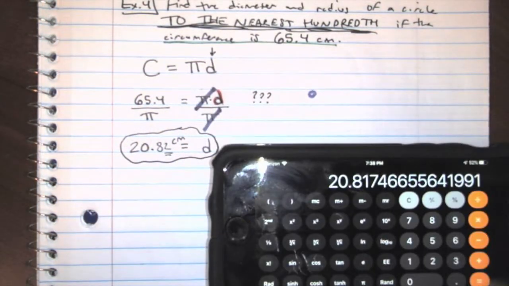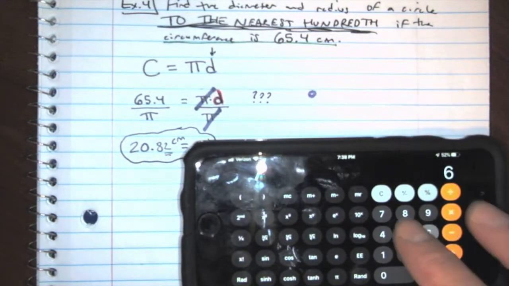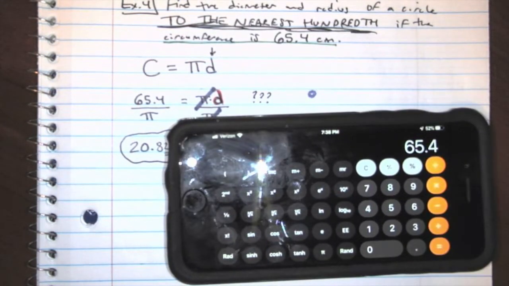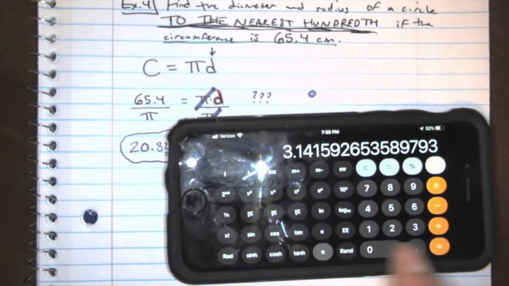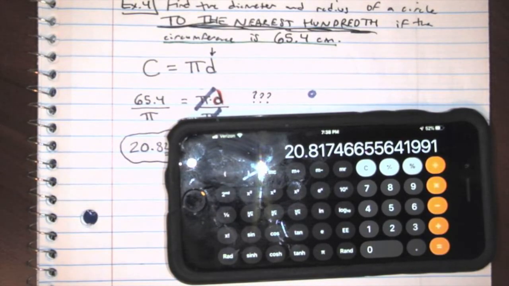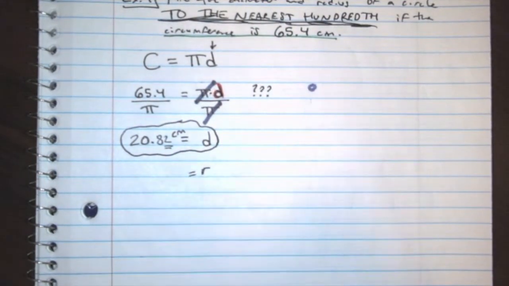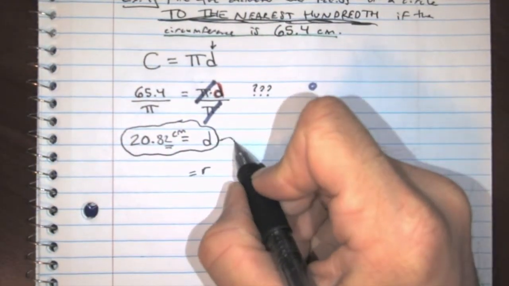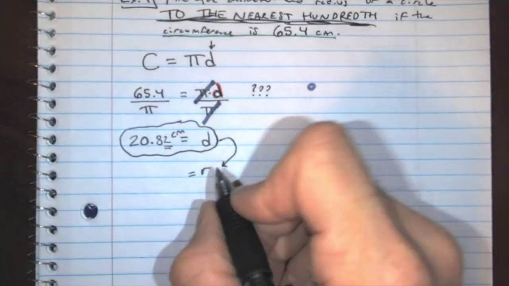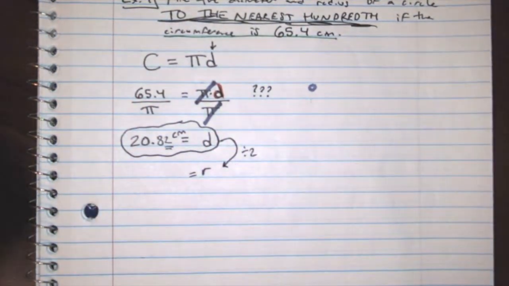Once again, if you need me to repeat that, in your scientific calculator, do 65.4 divided by pi equals, and you'll get your answer. Got the diameter. It's also asking for the radius, so let's quickly do this. If we have the diameter, how do we get to the radius? Yes, just cut it in half, divide by 2.